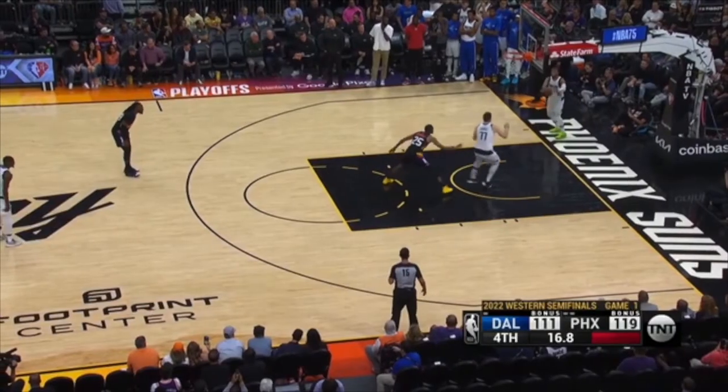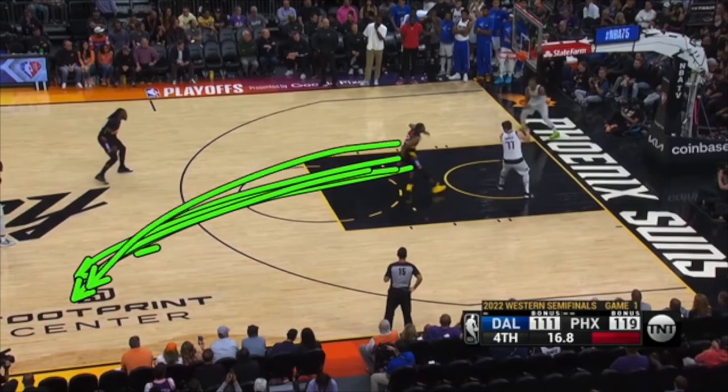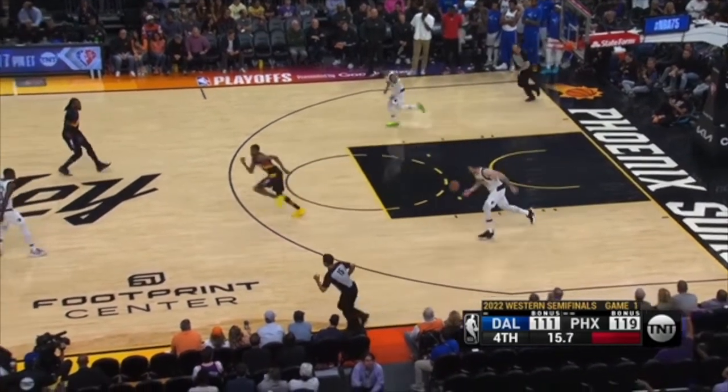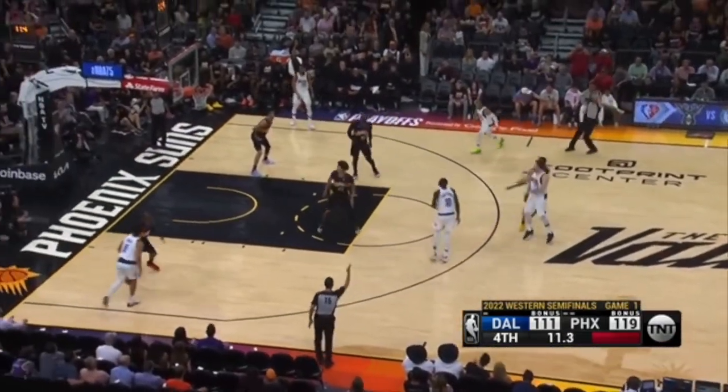The problem with guarding Doncic full court, just sprint back, sprint, sprint. Just get your feet set. Look at this. This player is just constantly scrambling back. His feet are never set, and he's going to give up an open three now.